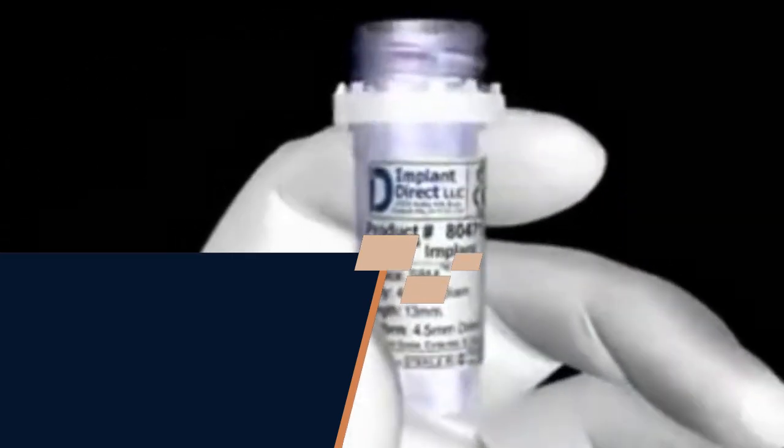Implant placement. During this surgical phase, the dental implant is placed into the jawbone. The dentist or oral surgeon makes an incision in the gum tissue to expose the underlying bone, drills a small hole, and carefully inserts the implant. The gum tissue is then stitched back in place.